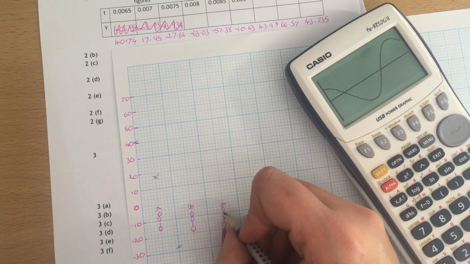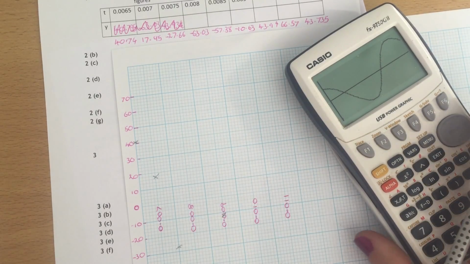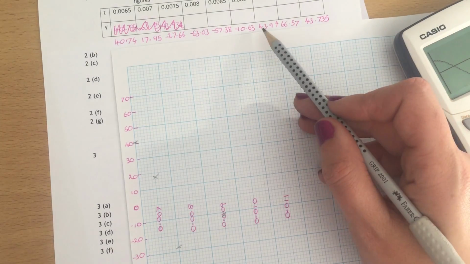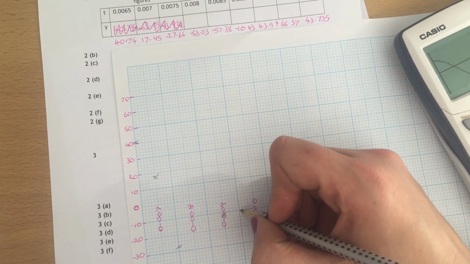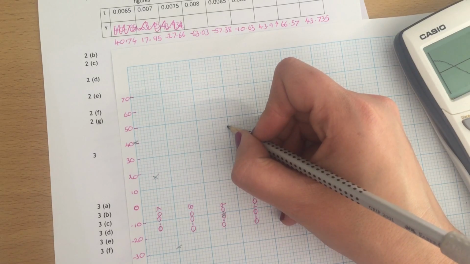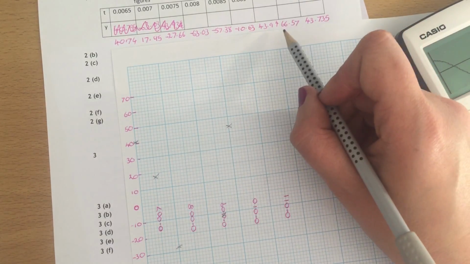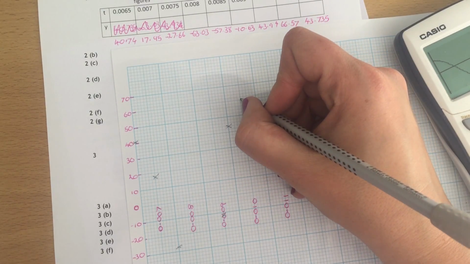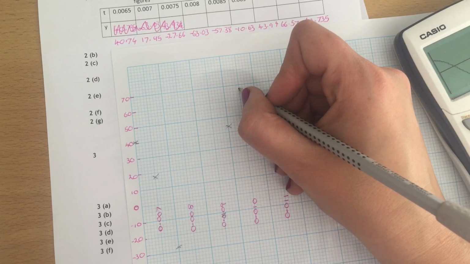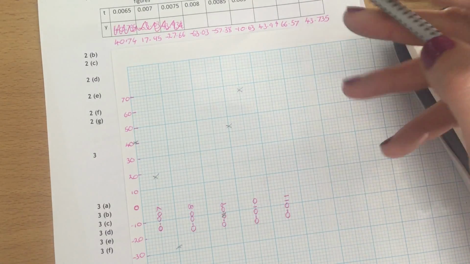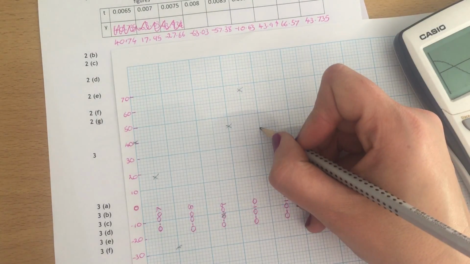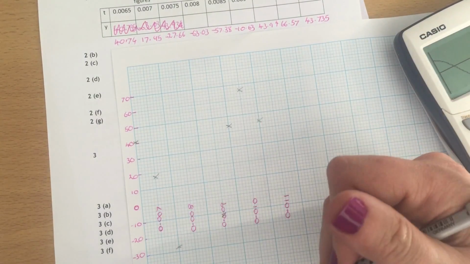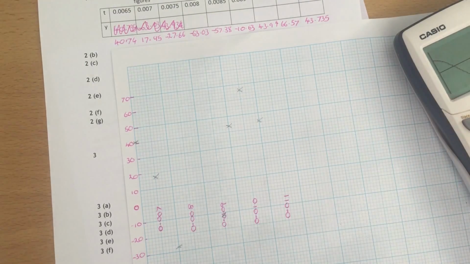So then we've got 43.94, so 43.94, then 66 at 10, so 66.5, and then back down again to 43.7. So we've got the beginnings of our curve.